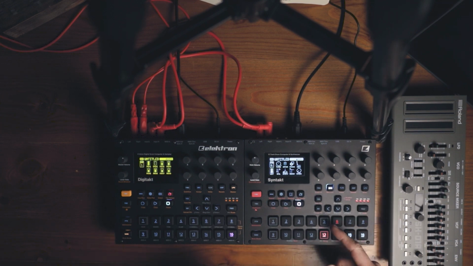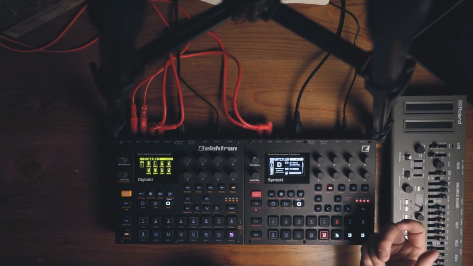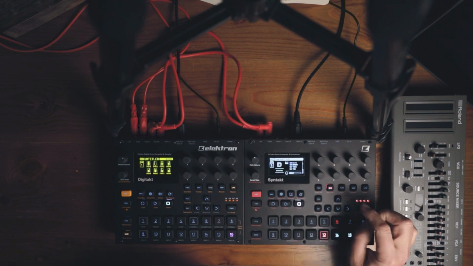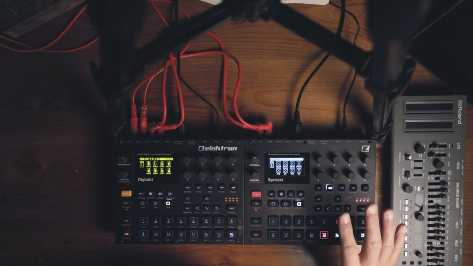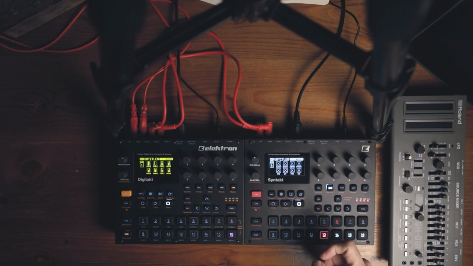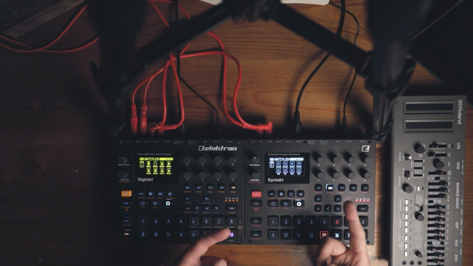So all we need to do now to switch this over to a MIDI track is double click on synth, go all the way down to the bottom of the list of synth engines, and the bottom one is MIDI. Hit yes, and now that's a MIDI track. Next, we need to assign the channel that we want this to speak to another synth on.